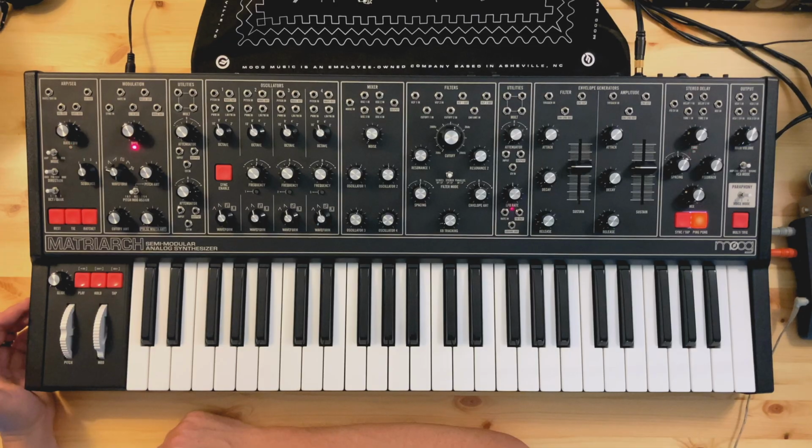So that's basically it. And then you can play against the sequencer on the Matriarch. It's not like playing against an independent sequencer. It's gonna kind of do its own thing, but that's what's cool about it. I mean, it sounds cool.